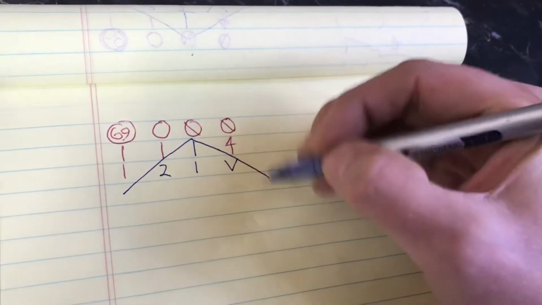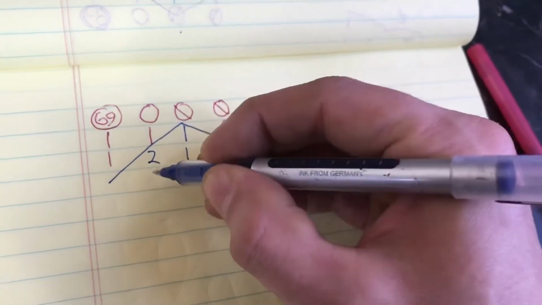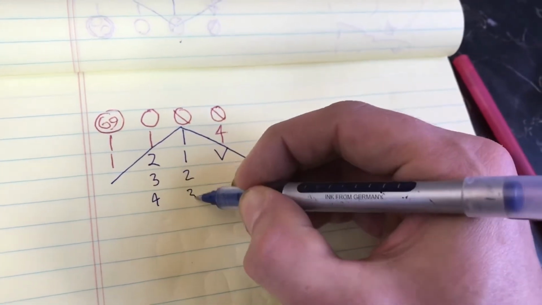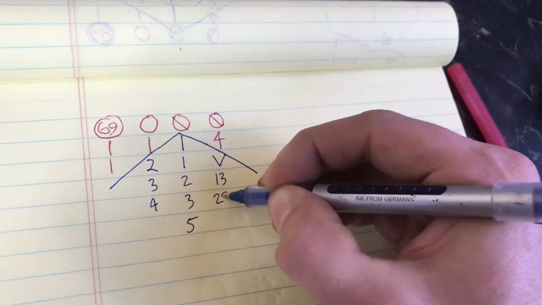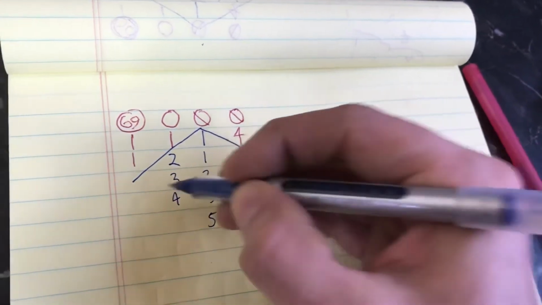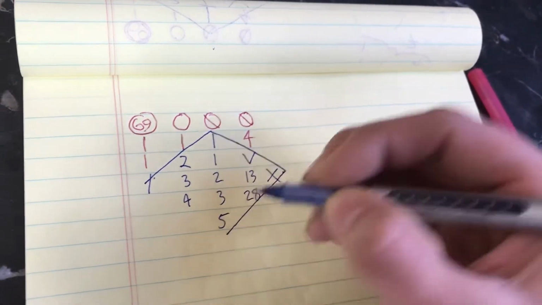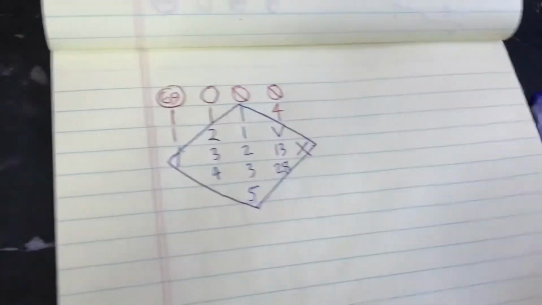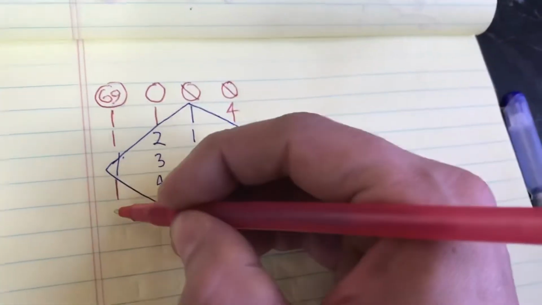See how we're going into the column that we haven't done anything in yet? So this will be a 3, 4, this will be a 2, 3, 5, this will be your 13 and your 28. And this will be your X, and this will be your 1. You're gonna have to hang on with me here, people. So this 1 is not in there. This 1 is not in there.